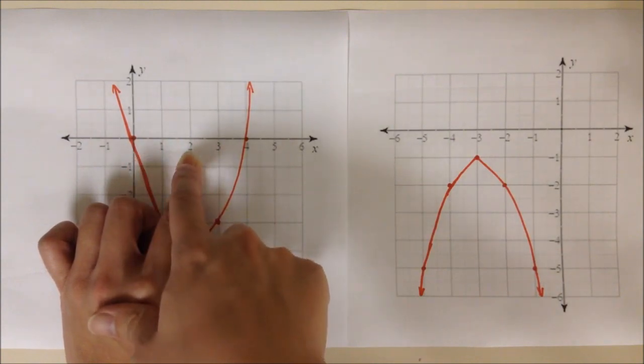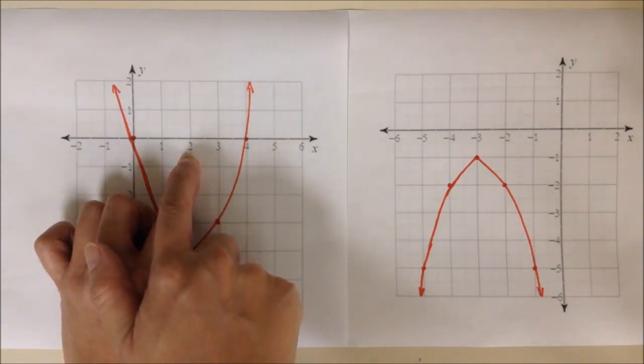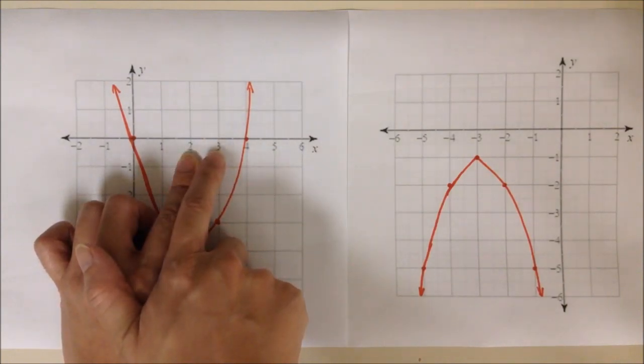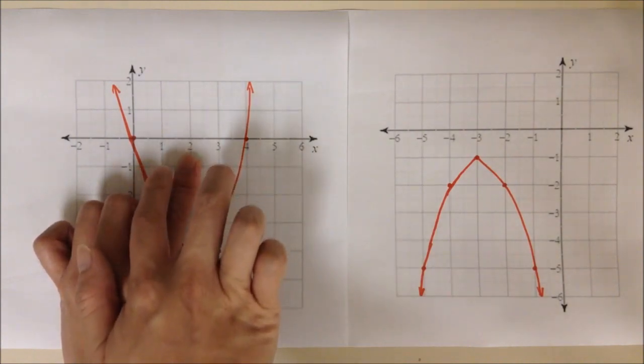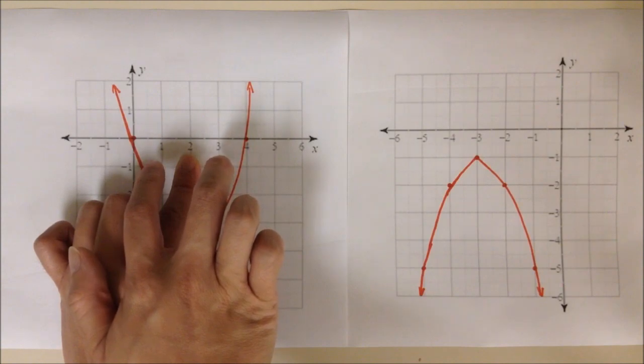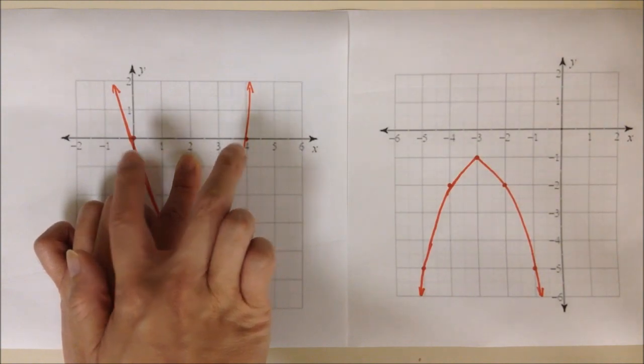So if I use this example where the vertex is at x equals 2, and I do 1 to the right, which is 3, and 1 to the left, which is 1, at these x values the graph doesn't cross or touch the x-axis. So when that happens, that means you actually have to do 2 more points.